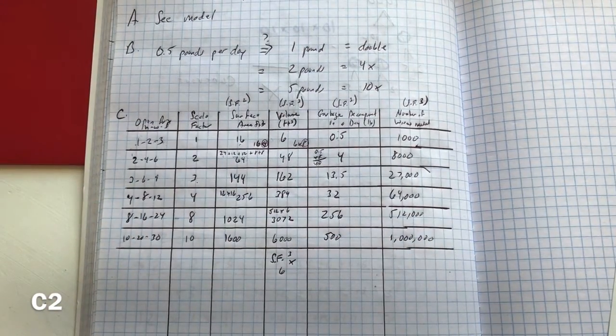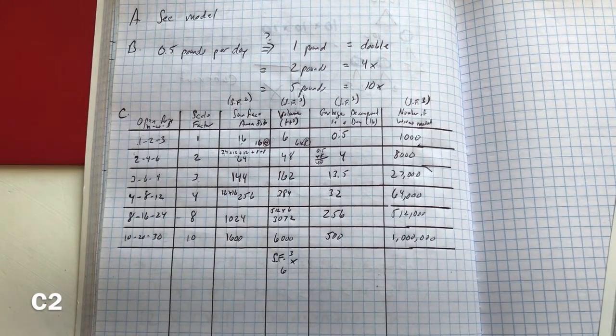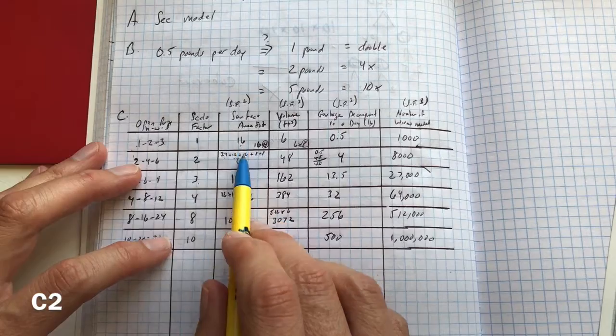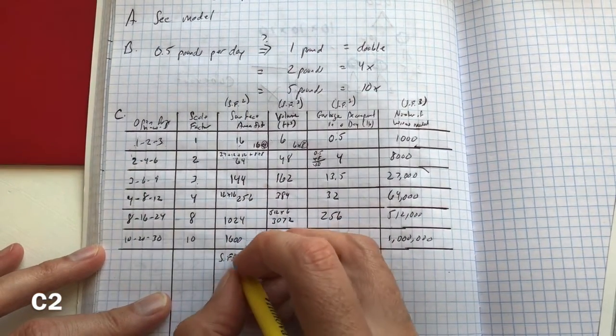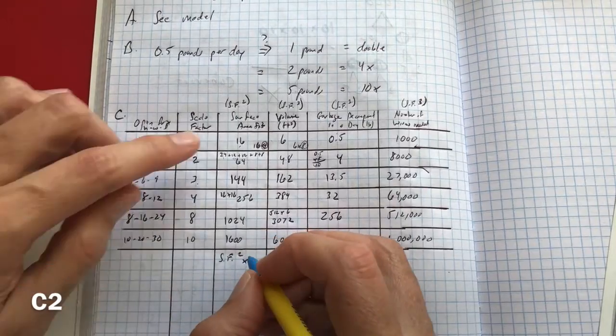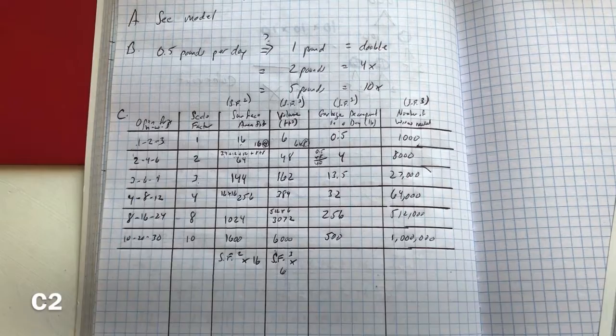That's how we get that number there. And when it comes to surface area, it's that scale factor to the second power, so scale factor squared, but times 16 gets us that number there. That's how we're seeing that growth factor play out.